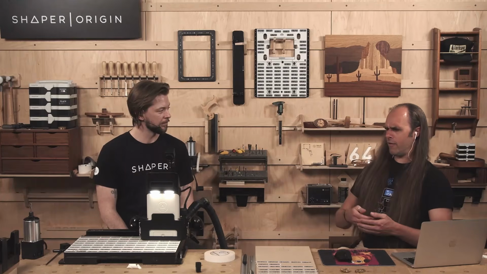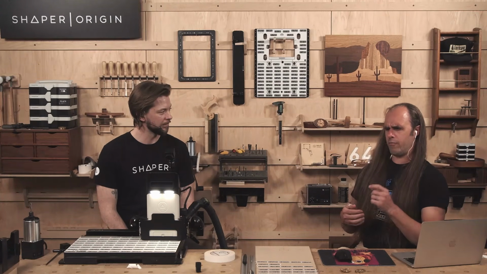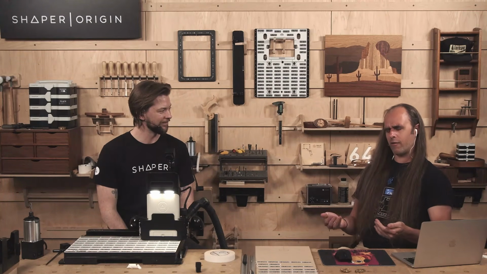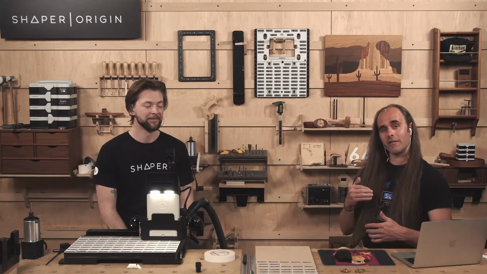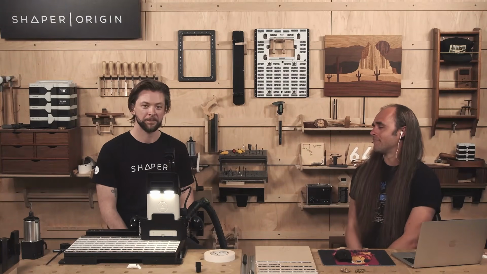Cut my tenon, and the whole front of the tenon didn't get cut. I was like, what is going on? Oh, I accidentally forgot to toggle the other side. Yeah, should have known. It's funny.